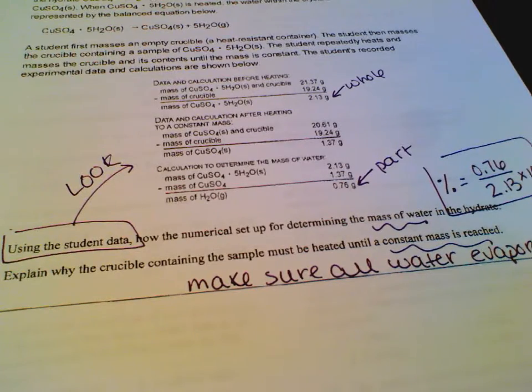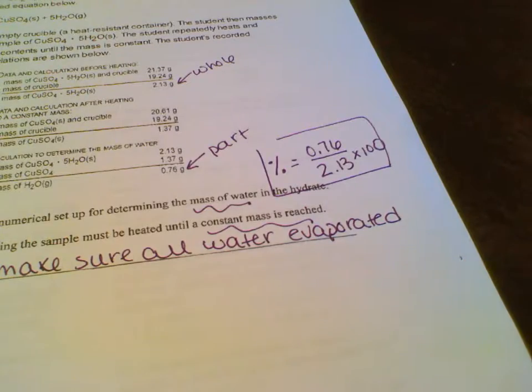Or say you want to get all the water out, whatever. Either way, just make sure all the water is gone. That's why I want the constant mass.